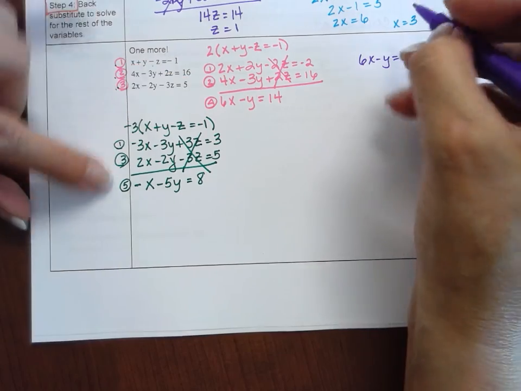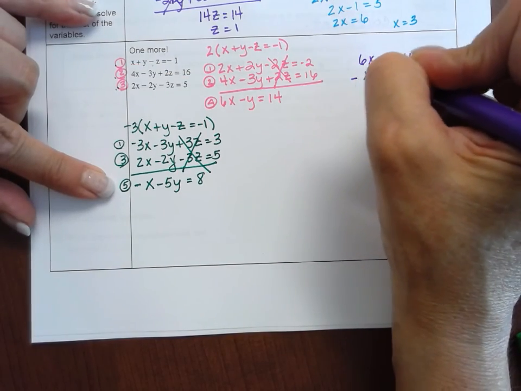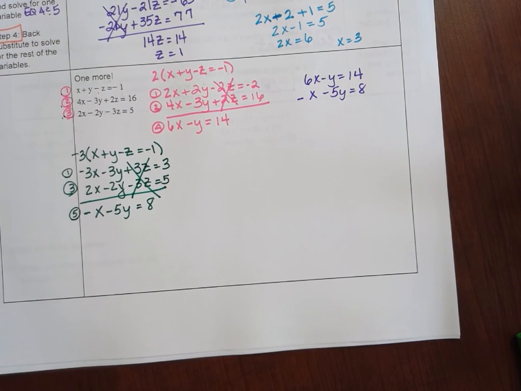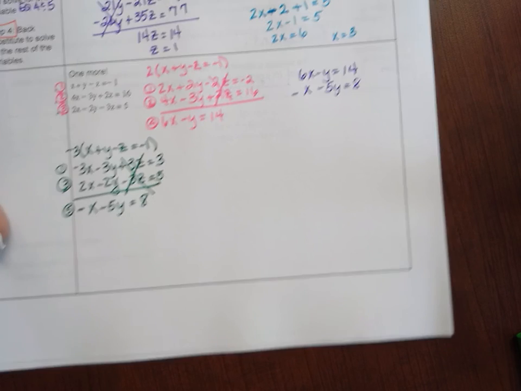All right, step 3 then, we're going to use equations 4 and 5. Okay, there's 4, and then I have 5. What do I want to do with those to get rid of a variable? You want to get rid of x, you want to get rid of y? Does it matter? No, it doesn't matter at all. So what do we got to do to get rid of y?